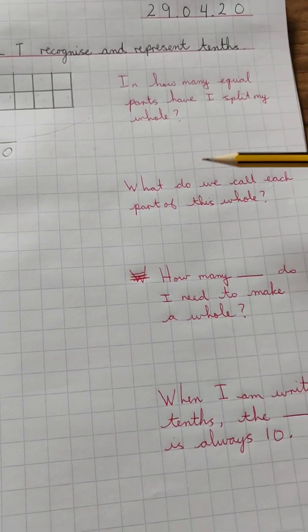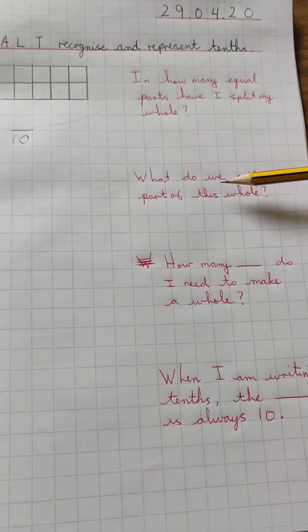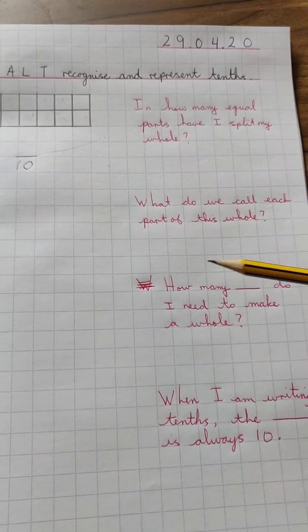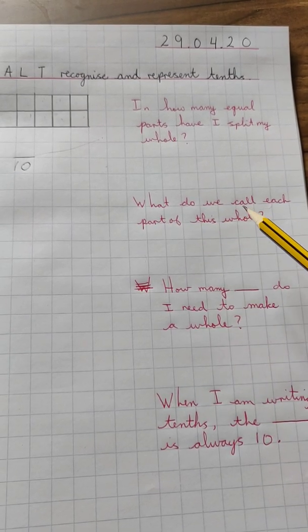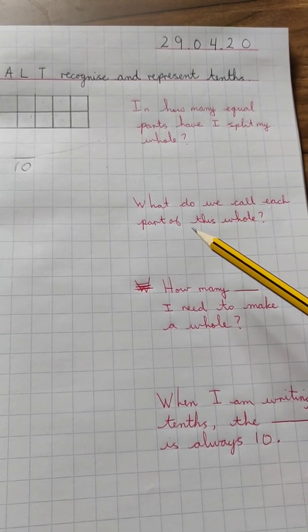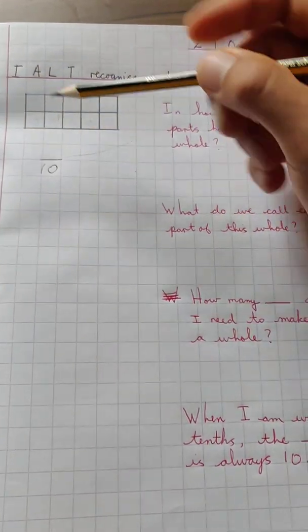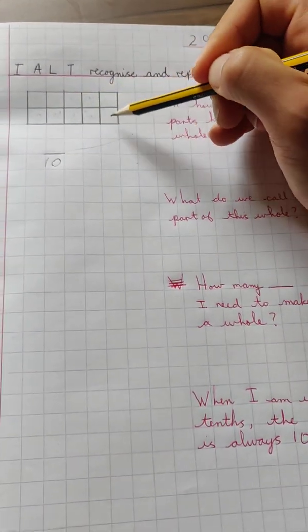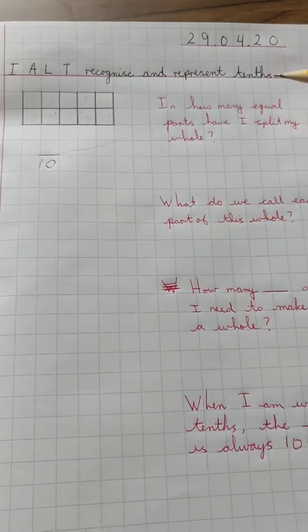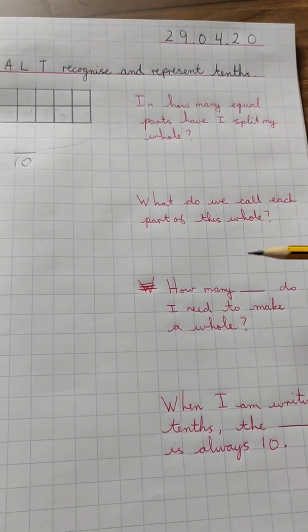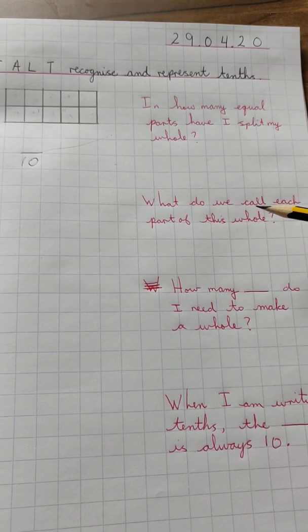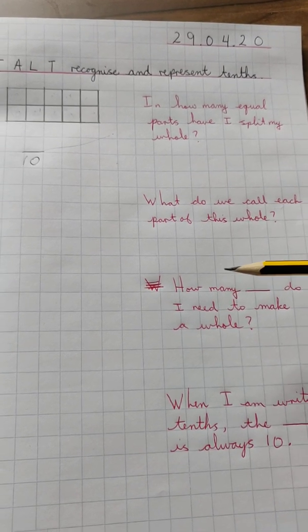Now, my next question that I want you to pause the video and answer is, what do we call each part of this whole? So what do we call each of these equal pieces out of this whole? Can you please pause the video and take a second to think of what we call those.